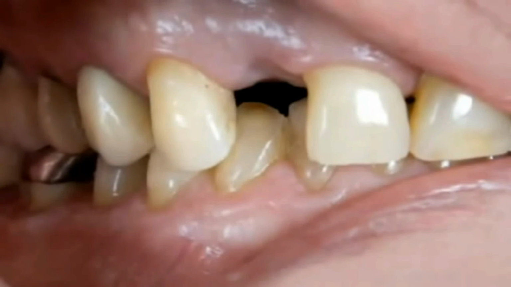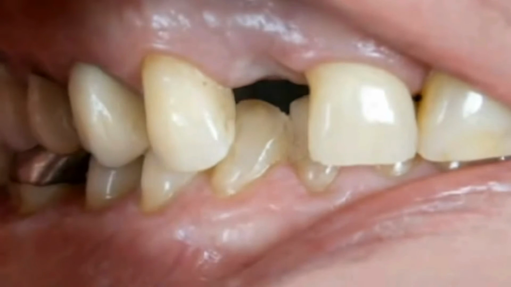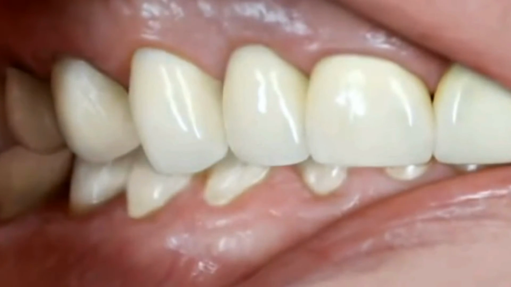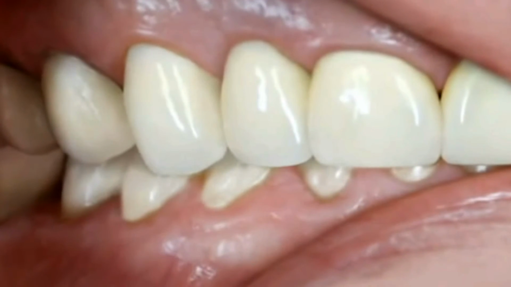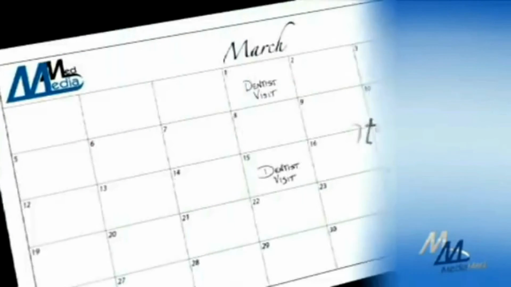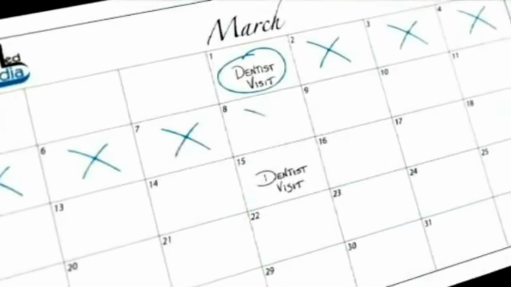A bridge is used to replace one or more missing teeth in your mouth. Bridges are fixed in that they are cemented on the supporting teeth, or in some cases, fixed on an implant that has been placed next to the missing teeth. It normally takes 2 or more visits for your dentist to complete the bridge.